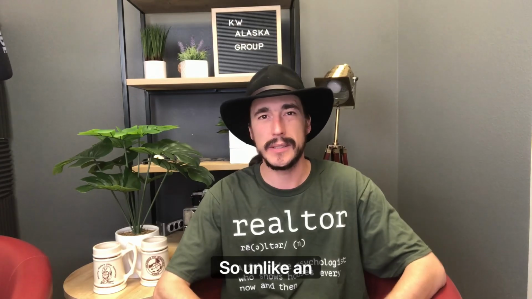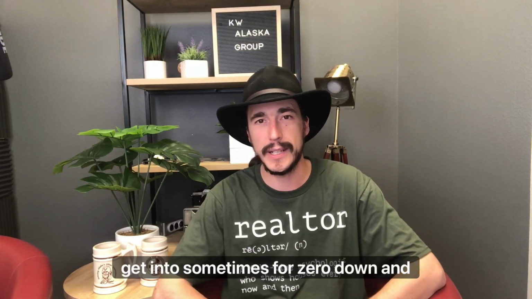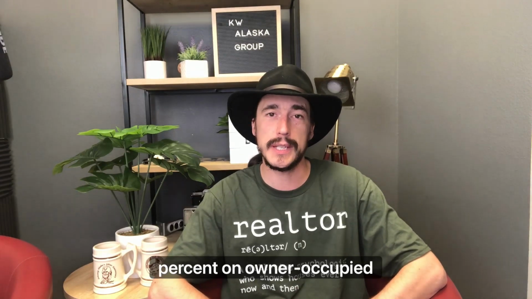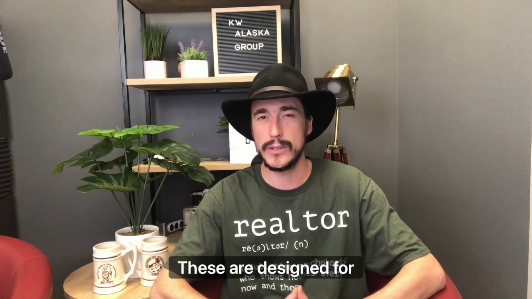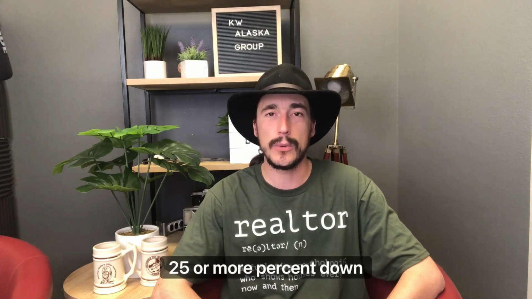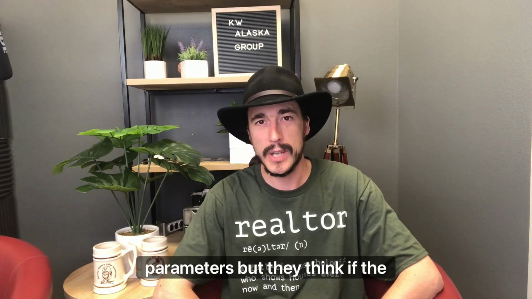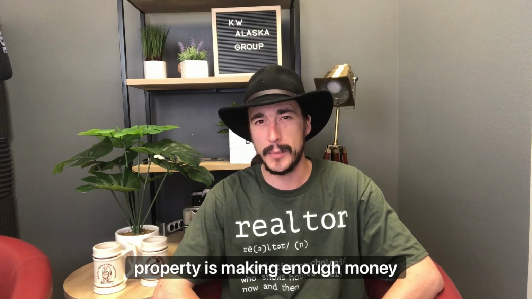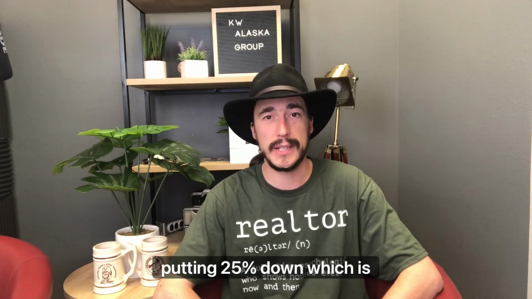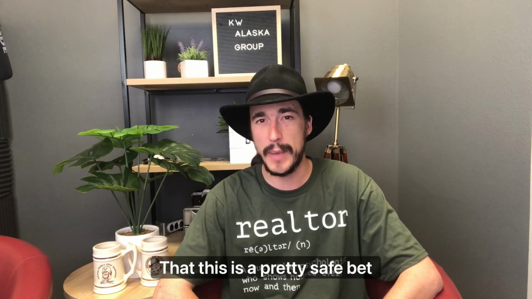So unlike an owner-occupied loan that you can get into sometimes for 0 down and usually for 3 or 5%, these are designed for investments, and they're usually going to want 25% or more down. Now, don't hold me to that. Everybody's got their own parameters, but they think if the property's making enough money to cover the mortgage and you're putting 25% down, which is usually 6 figures or more, that this is a pretty safe bet for them.